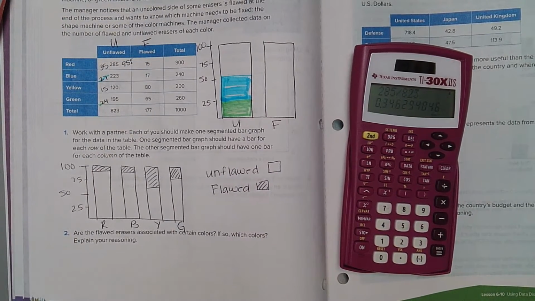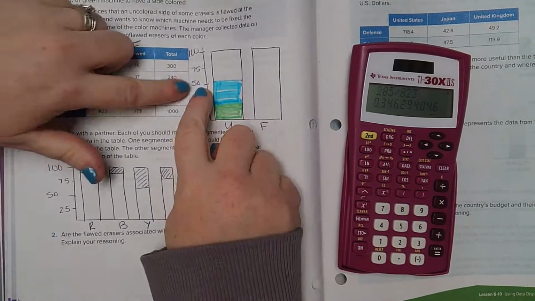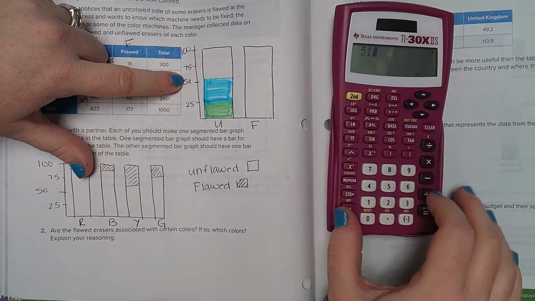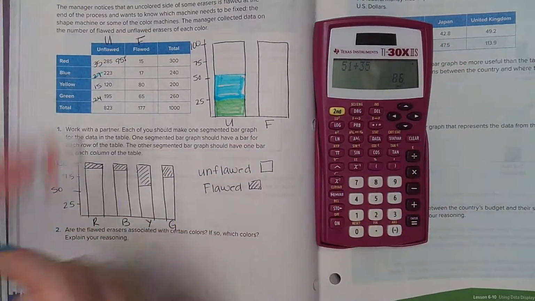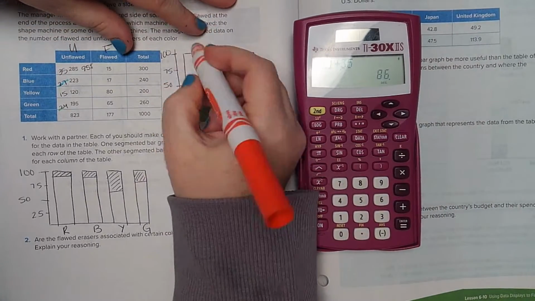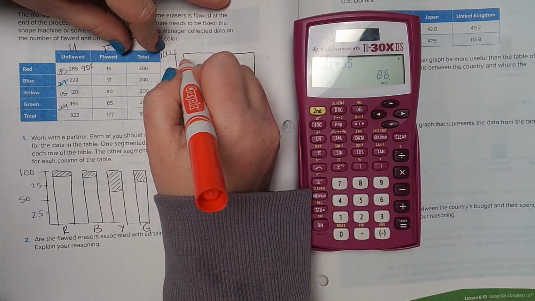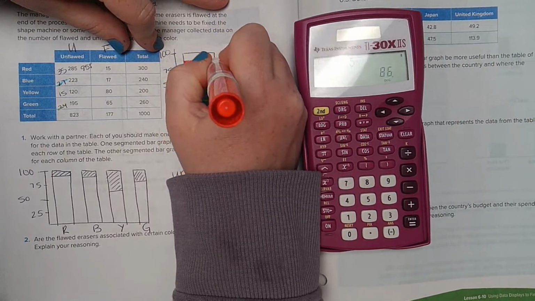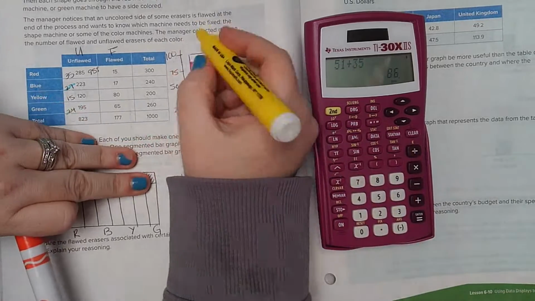So we need red is 35. So right now I'm at 51. 51 plus 35 is 86. So I'm going to be kind of in the middle of 75 and 100. That would be my red. And the last one would be my yellow.